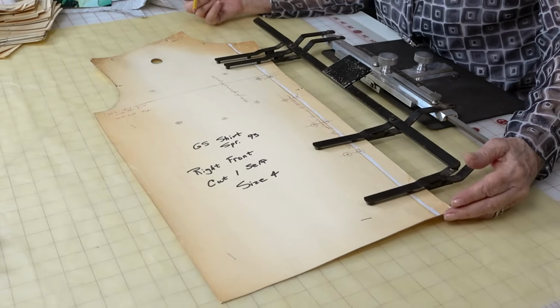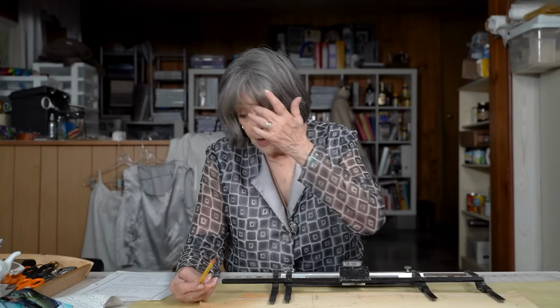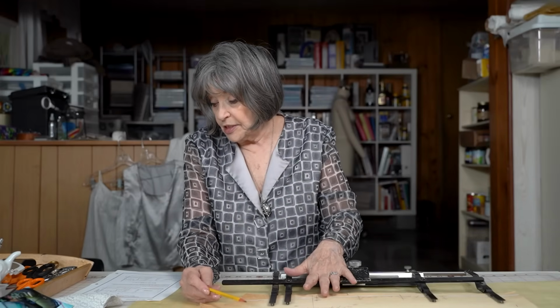This is a size 4. I'm going to pretend it's a size 10. I want to bring it up to size 12, so I'm going to do the measurements. We're going to say this is a size 10. It says size 4, but just remember it's size 10. All right, this is size 10. I'm going to make a size 12.